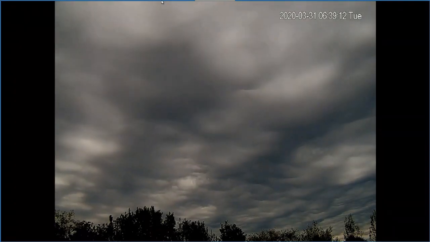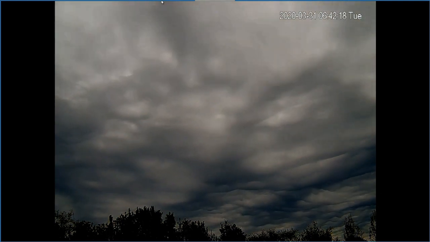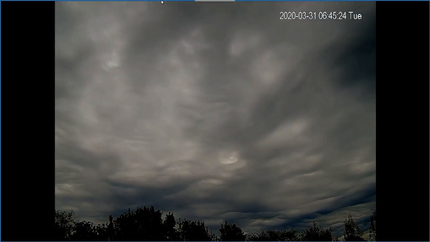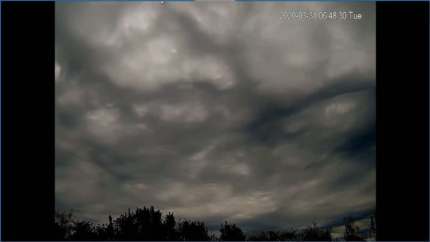I think that was 4K. Just a bunch of different camera perspectives of the same thing. This is something different, but that silky kind of cloud level with the rolling kind of wave-like motion to it.